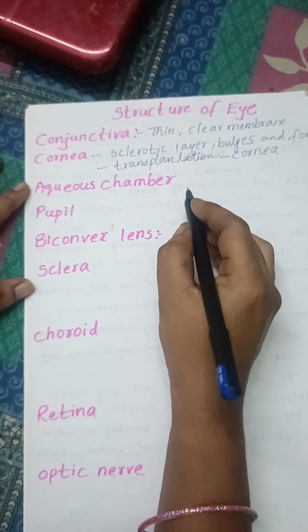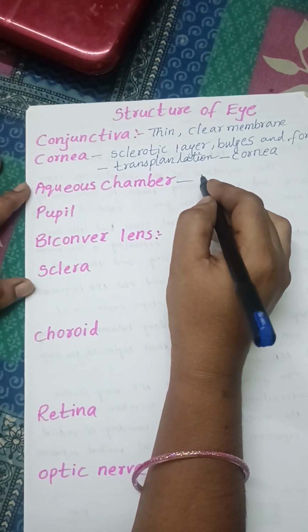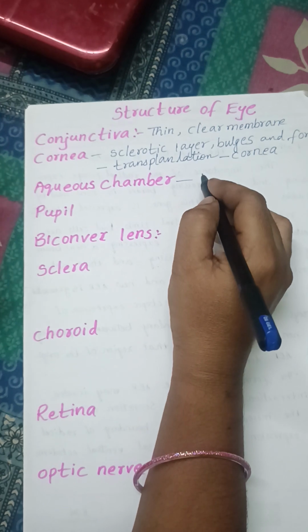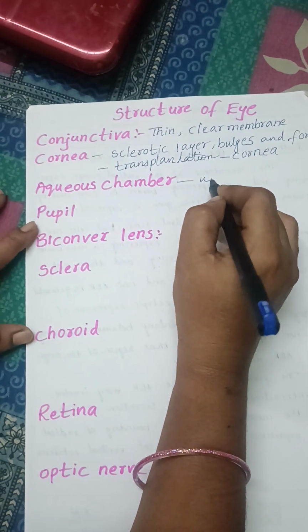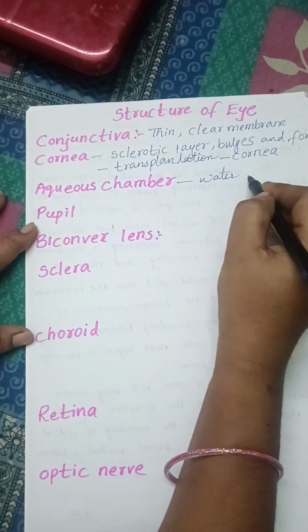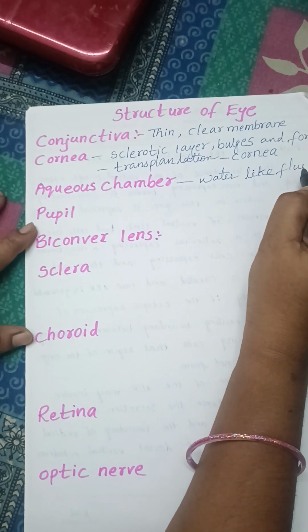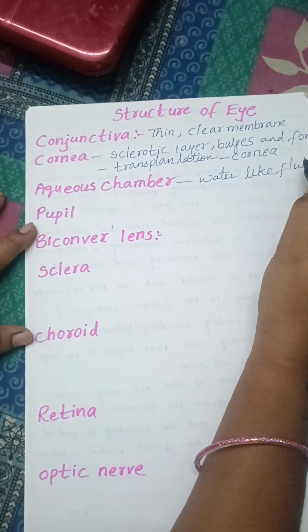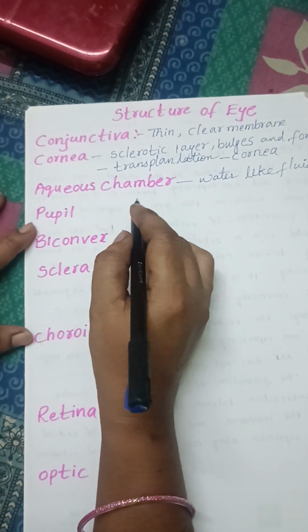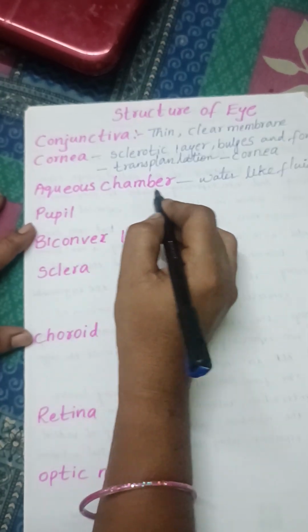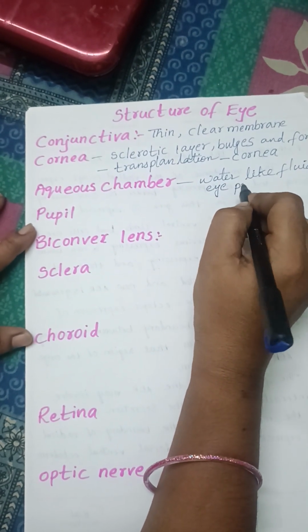So next, aqueous chamber. Aqueous chamber is in front of the biconvex lens. Water like fluid is present in the aqueous chamber, and it creates the fluid pressure, eye pressure it creates.